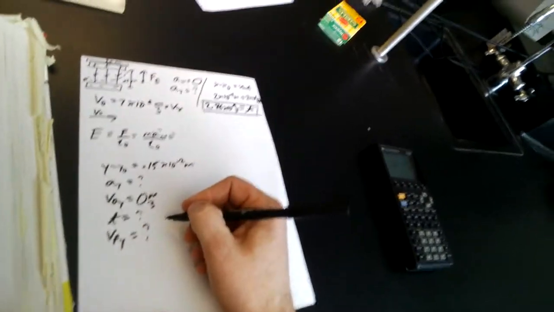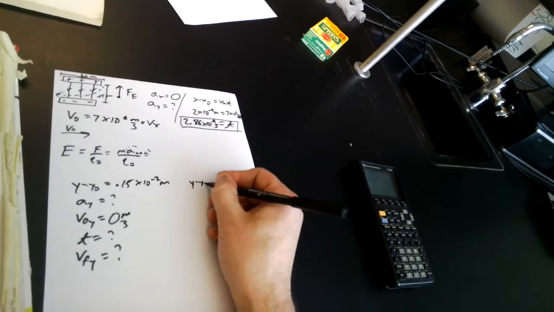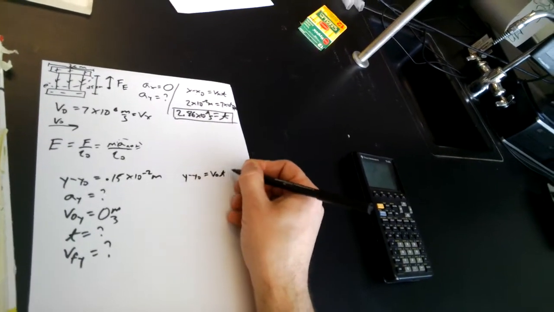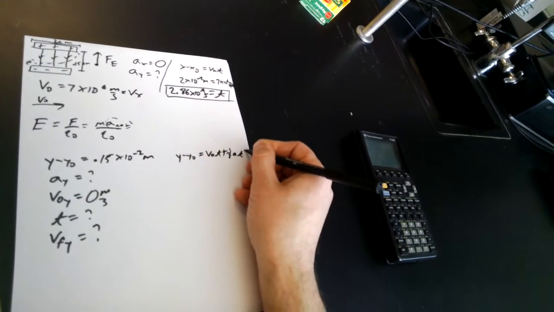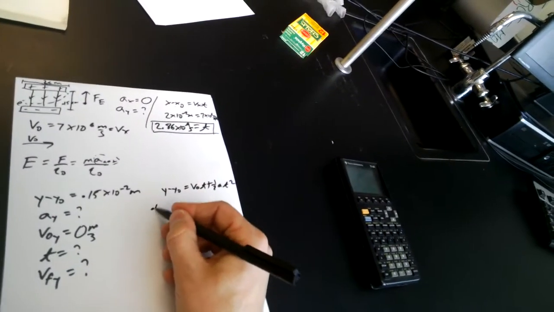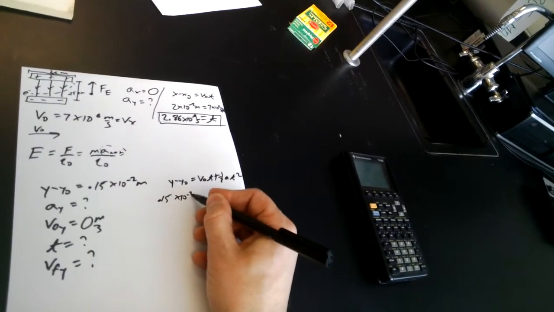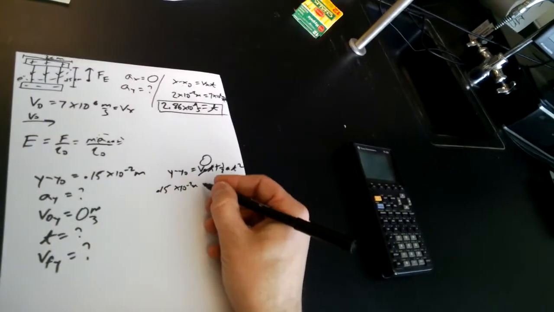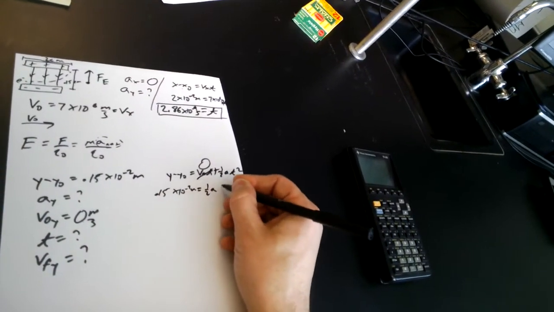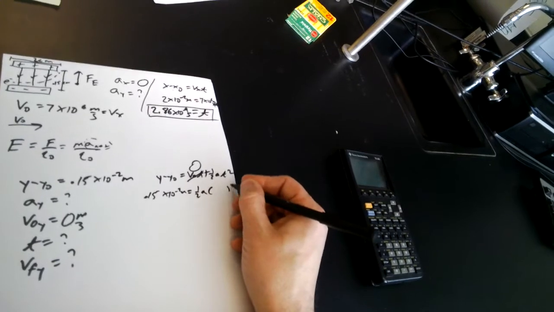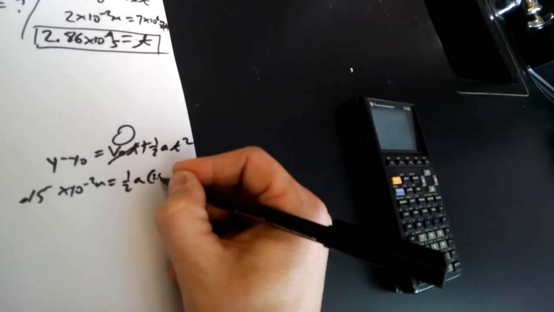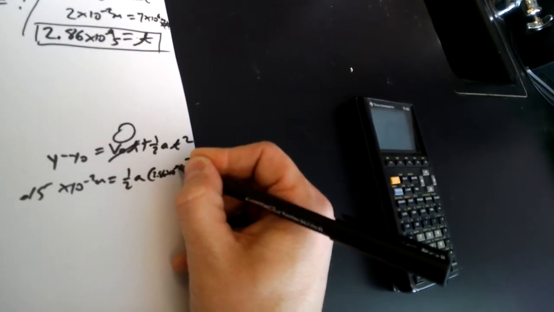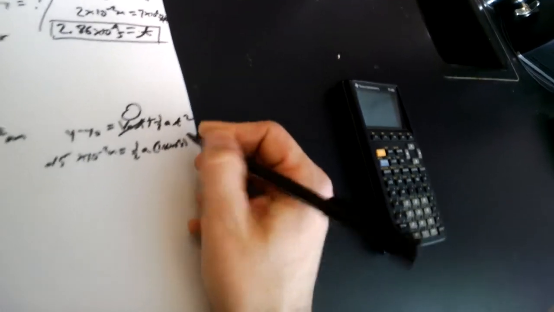Now I know 3 things, so I can pick my equation, and I believe it'll be this one, v naught t plus 1/2 a t squared, just from the motion equations. So 0.15 times 10 to the negative second meters. Initial velocity is 0, so that goes away. Equals 1/2 a times that time squared. 2.86 times 10 to the negative 9th seconds, same number I had up here, a little bit more legible.